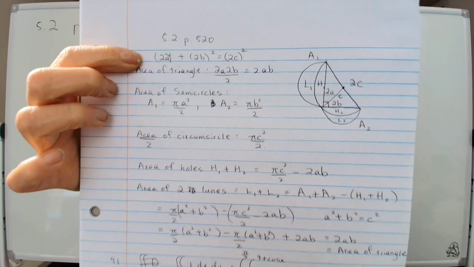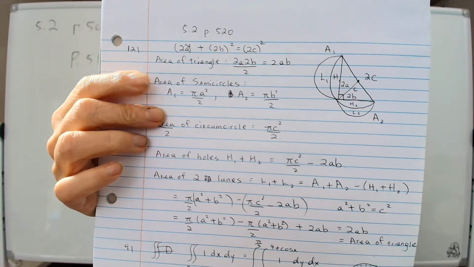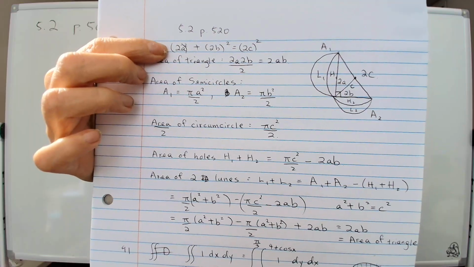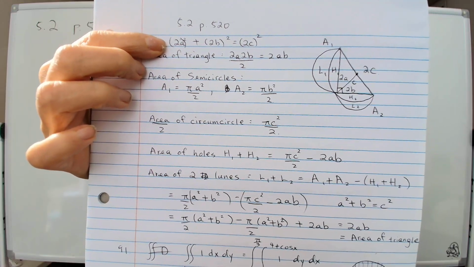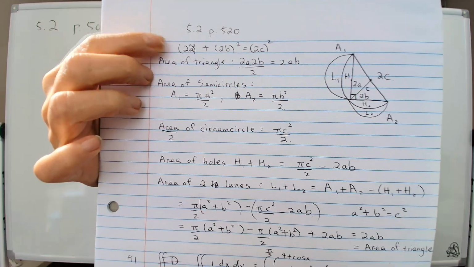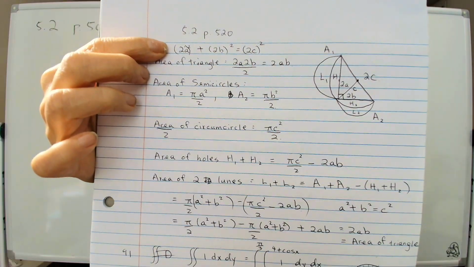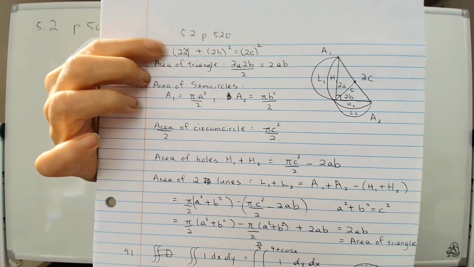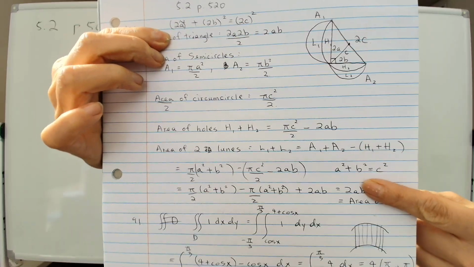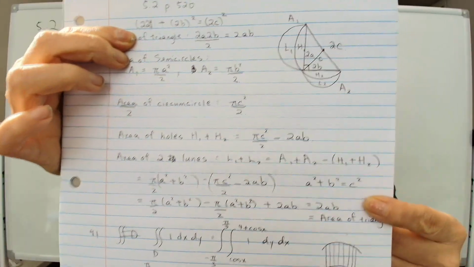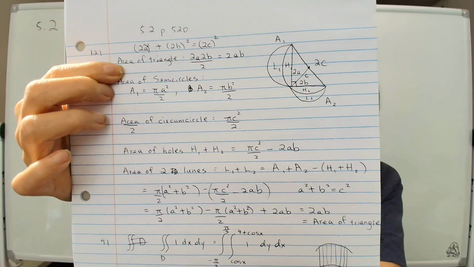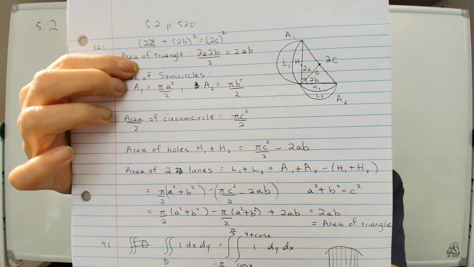First, we notice the Pythagorean theorem. My triangle has dimensions 2a, 2b, and 2c, as indicated in the picture. And the two lunes are called L1 and L2. First, let's look at 2a, 2b, and 2c: they satisfy the Pythagorean theorem, which ends up being a squared plus b squared equals c squared. Again, the Pythagorean theorem. Now, the area of the triangle, using base times height over 2, is 2ab.